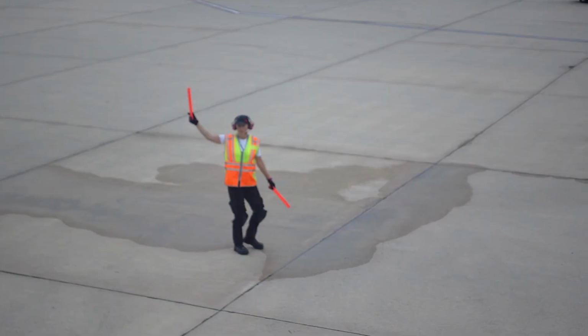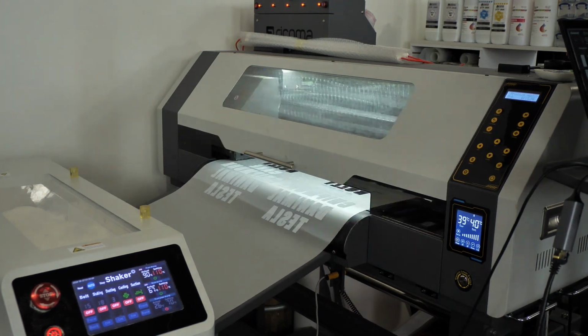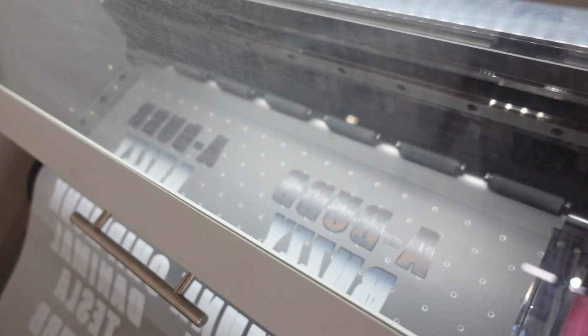So we fly off for our trip tomorrow to Yosemite National Park, and I'm printing up the transfers that I'm going to use to make our shirts right now on the DTF printer. This is going to be dope.